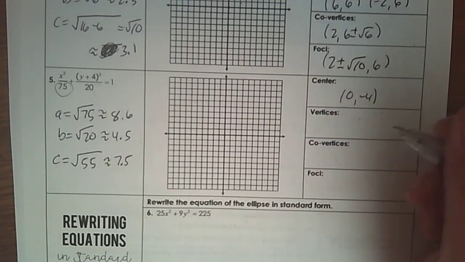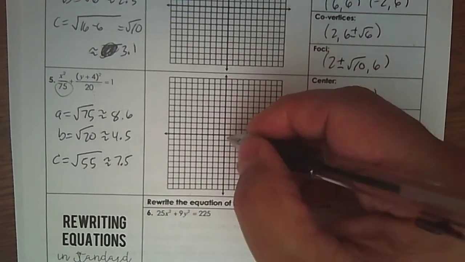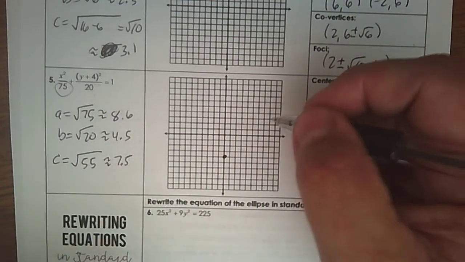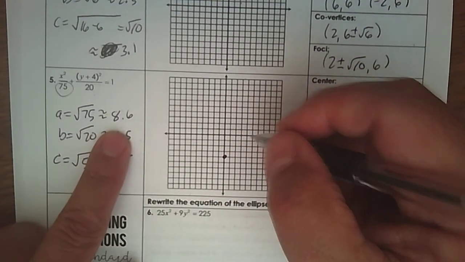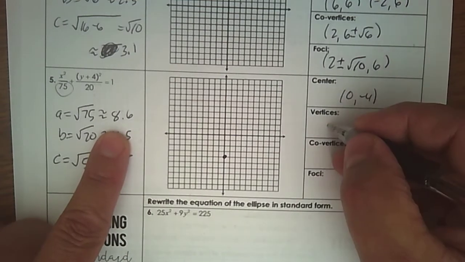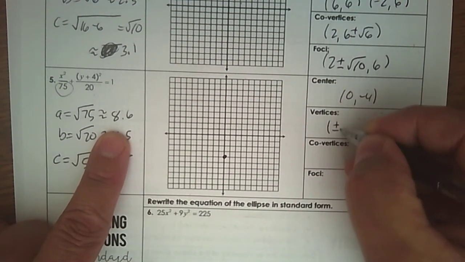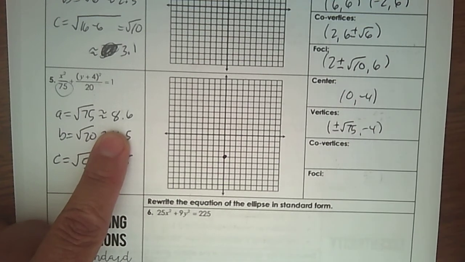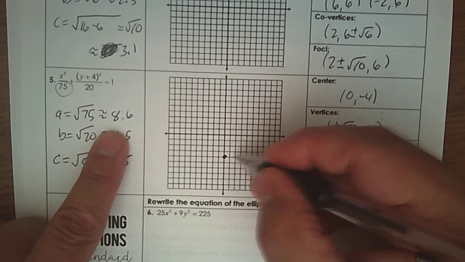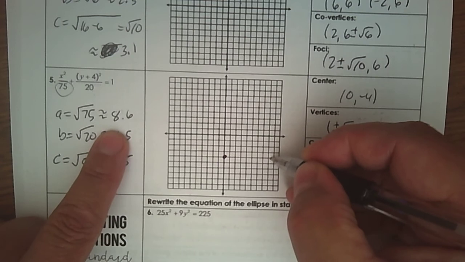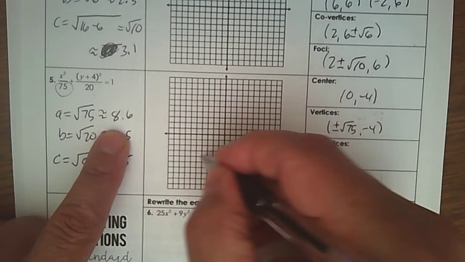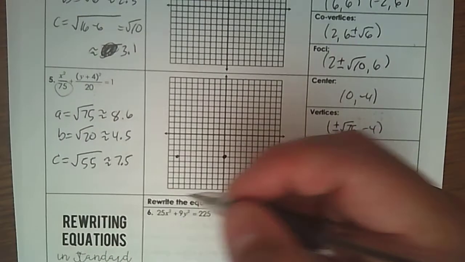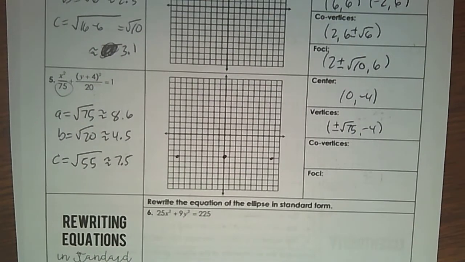So let's start with the center, which is at (0, -4). And then I'm going to count. So again, this is a horizontal ellipse, so I'm going to count 8.6. So if I do that, the exact answer is positive and negative root 75 and -4. So that's 8.5 to the right, and then 8.5 to the left. So those are the ends of my major axis.